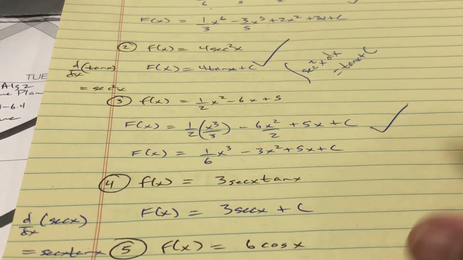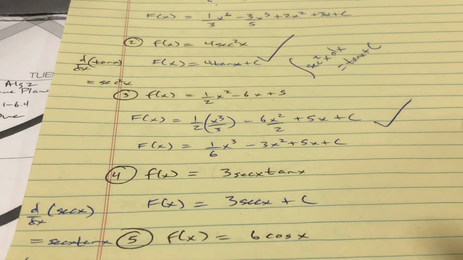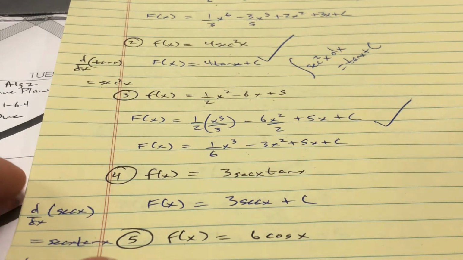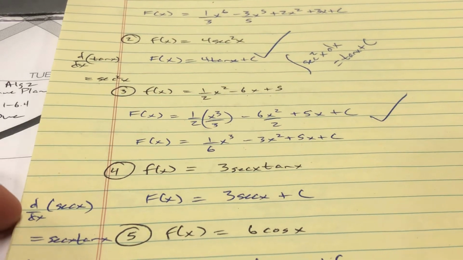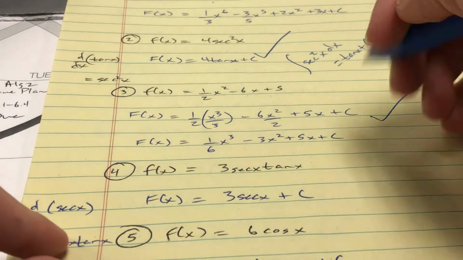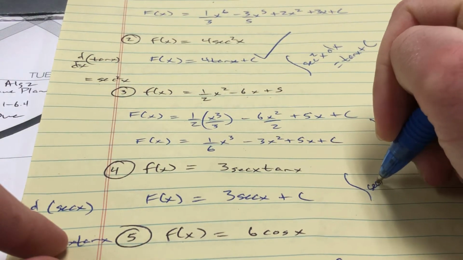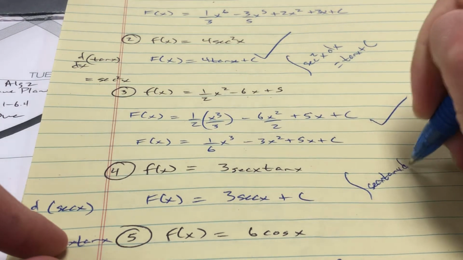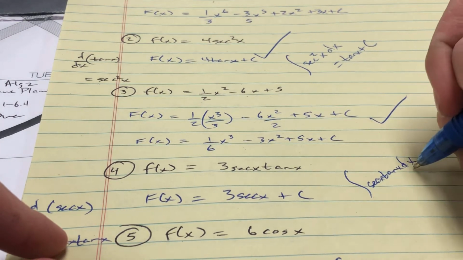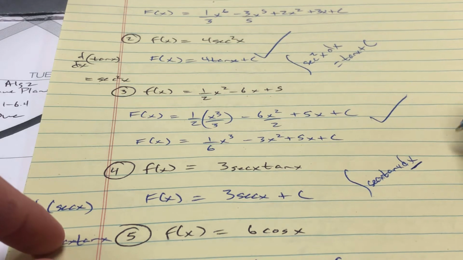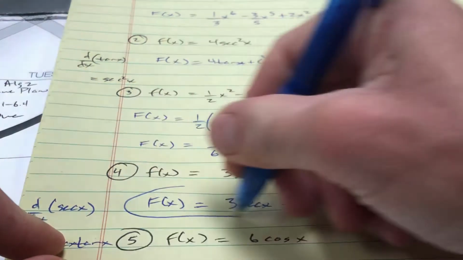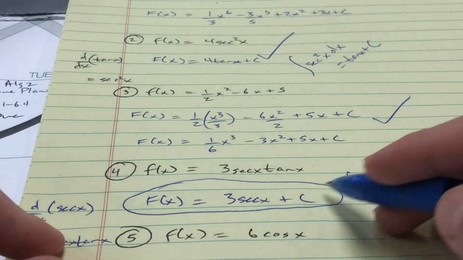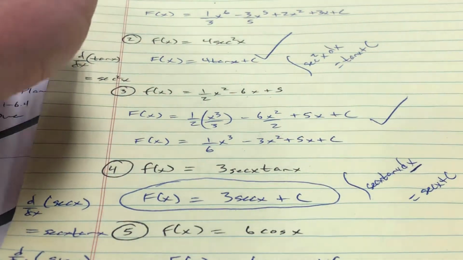F of x is 3 secant x tangent x. I take the derivative of what to get me secant tan? Take the derivative of secant to get secant x tangent x. So the integral, secant x tan x dx, again, this just means the independent variable, we'll talk more about that later, is secant x plus c. So 3 secant x plus c is my antiderivative.